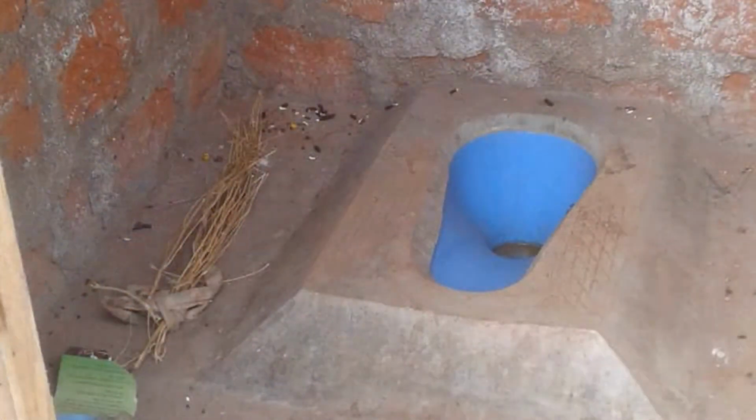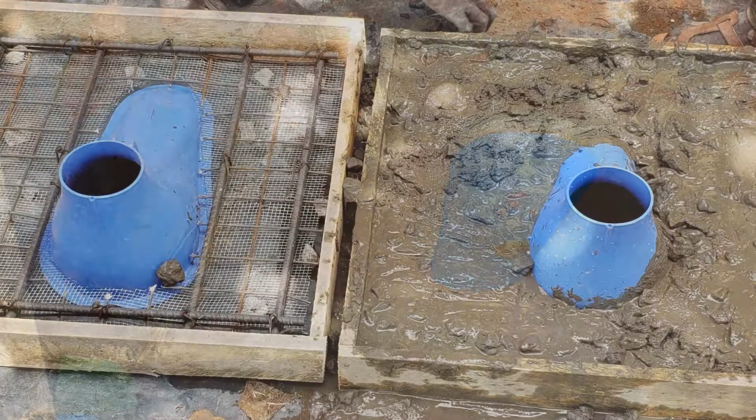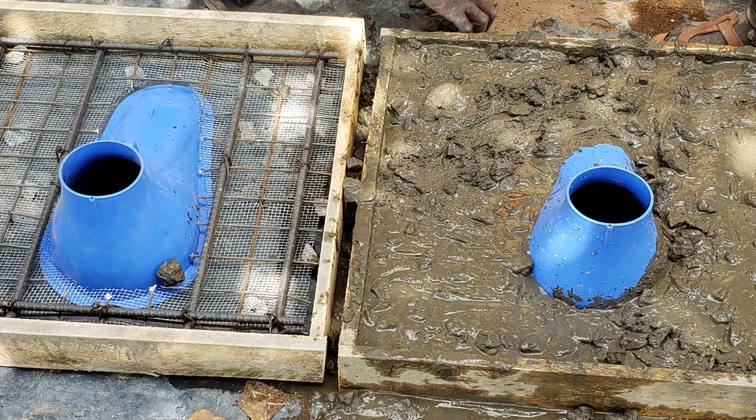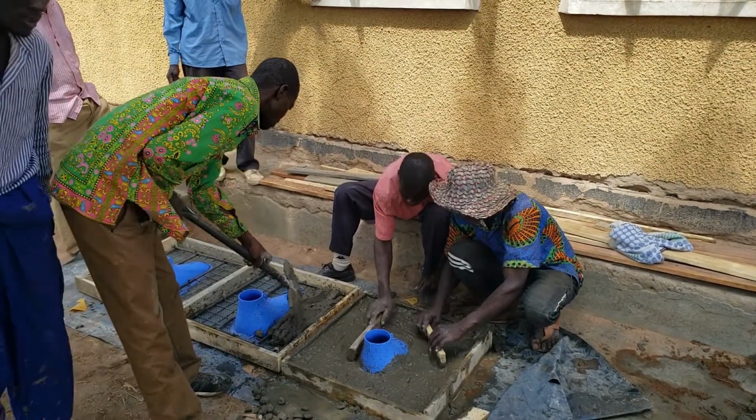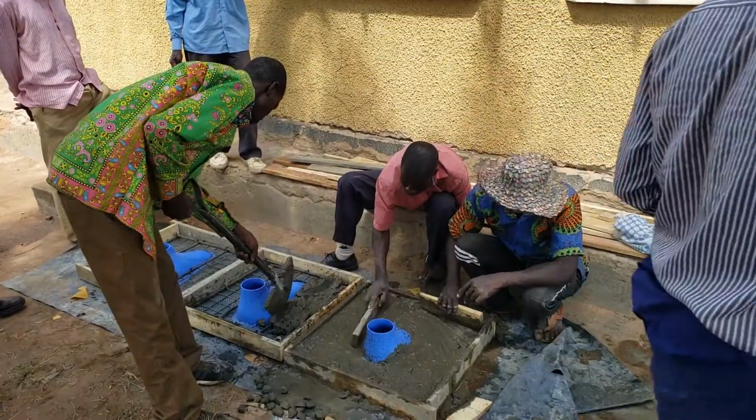The squat user interface can be built using just the Sado pan for household use. It is good to build a form that is 30 by 43 centimeters that will fit over the user interface slab hole. Iron rods and metal mesh should be cut and tied to secure the Sado pan into place. The concrete bag or plastic is used to keep dirt away from the poured concrete.